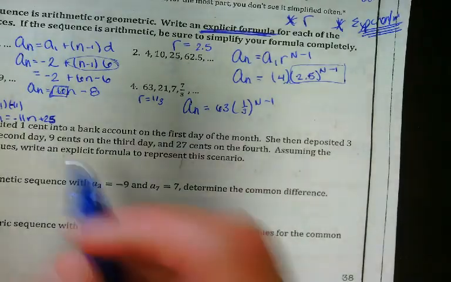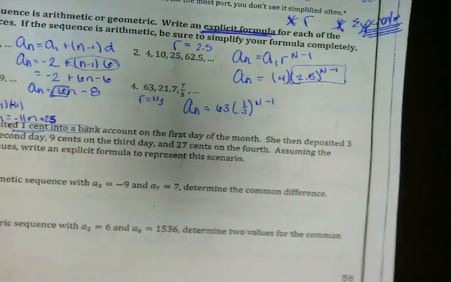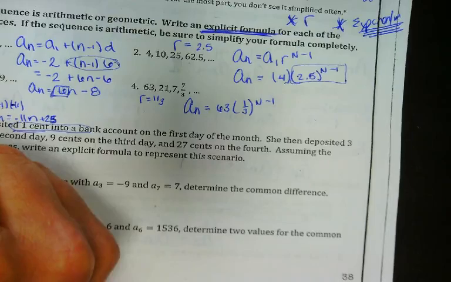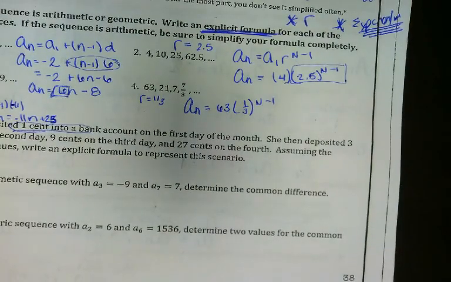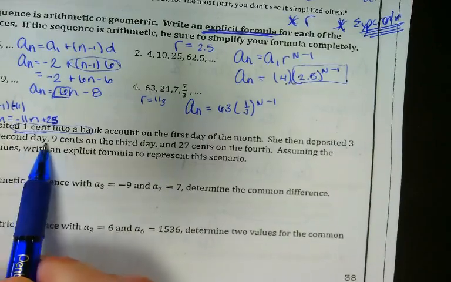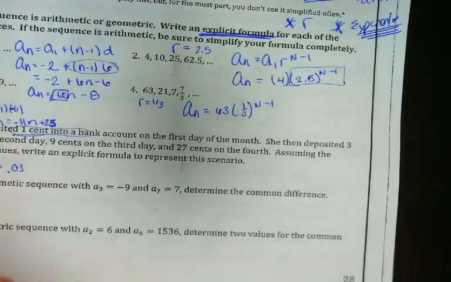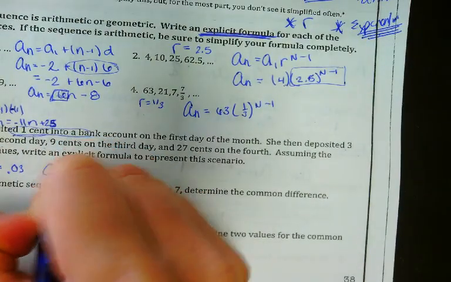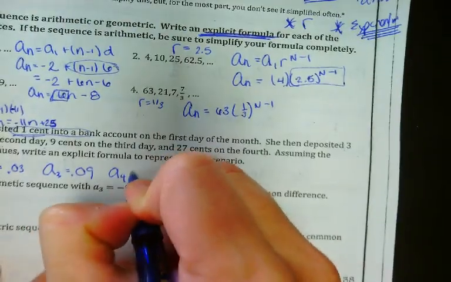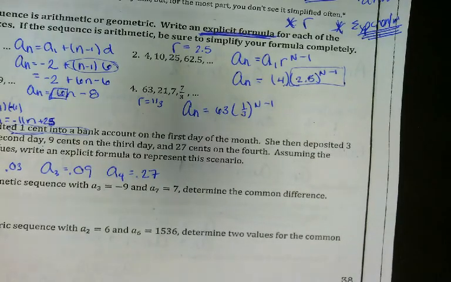Number 5, Monica deposits 1 cent into a bank account on the first day of the month. What did they just tell you? A sub 1. How do you write 1 cent? 0.01, right? 0.1 would be 10 cents, 0.01. She then deposits 3 cents on the second day, so they just gave you a sub 2 is 0.03, and 9 cents on the third day, so a sub 3 would be 0.09. Oops, and they gave us one more. 27 cents on the fourth day. Assuming the pattern continues, write the explicit form.